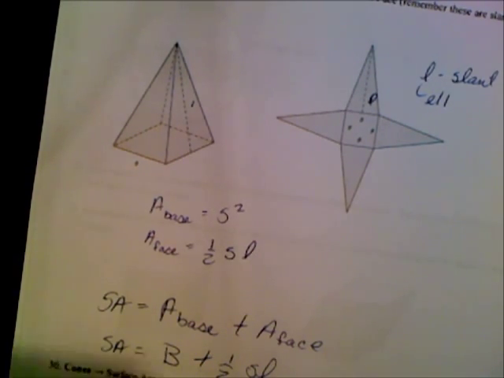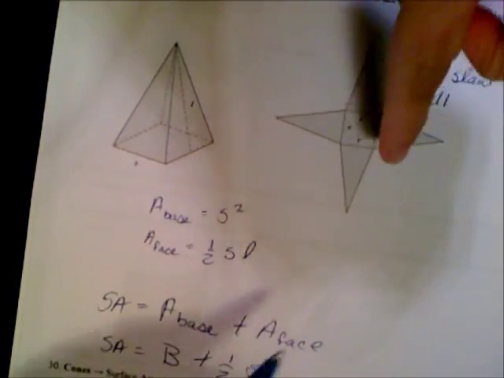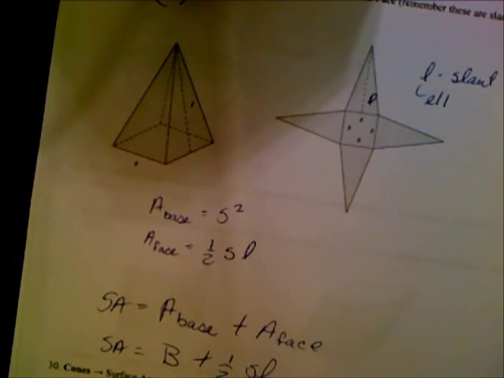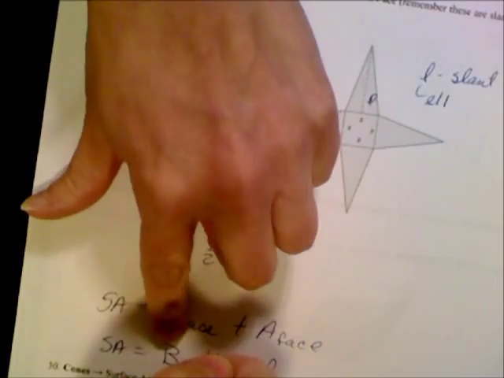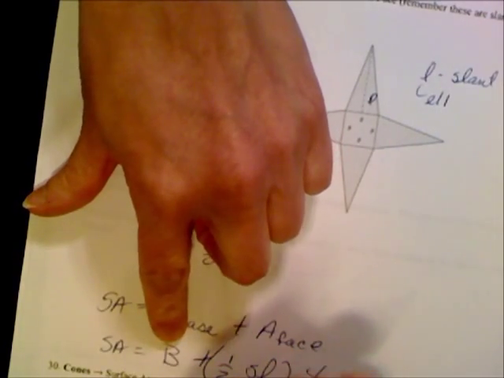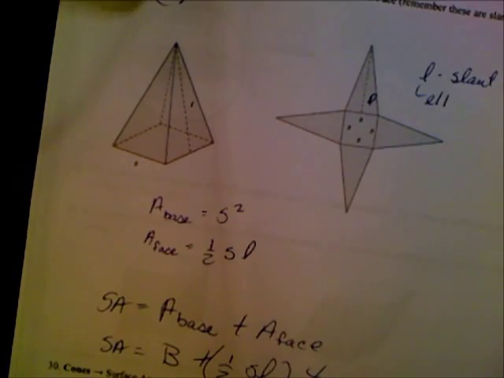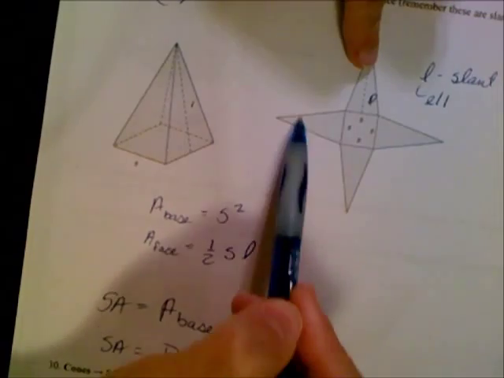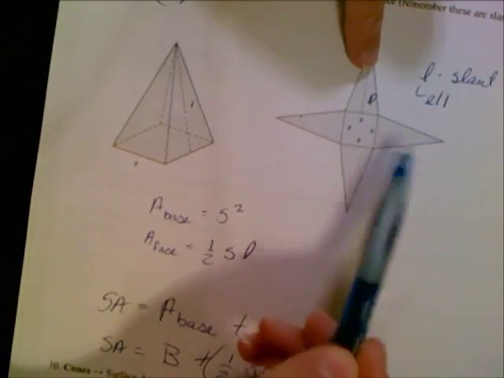Now, in general, we say 1/2 sL, but actually this is wrong. You have to put in the number of sides that you have. In this case, it's going to be times 4, because I have 4 triangles, right? I don't just have one triangle, I have 4 of them.